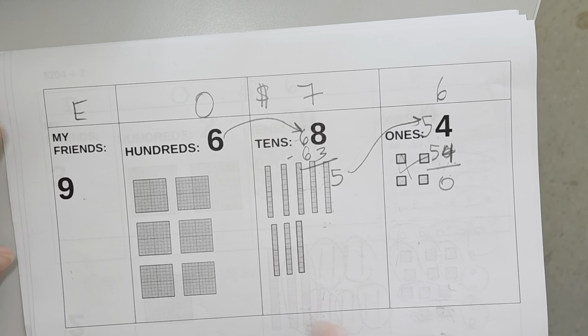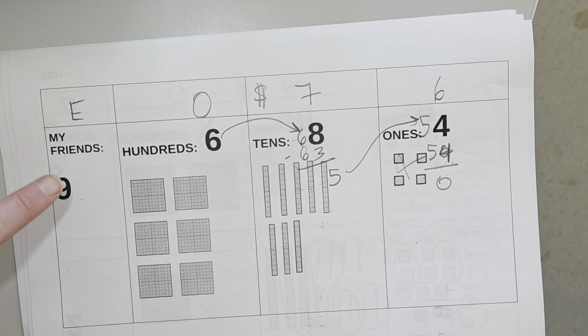Okay, it's your job to now complete the riddle. That should be fun. Go find those numbers, complete the riddle, and good job, everyone.